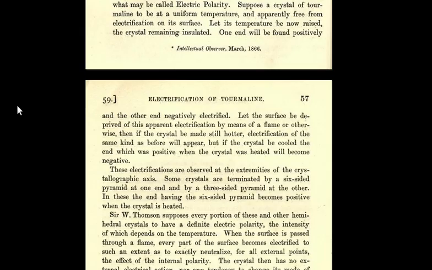Let the surface be deprived of this apparent electrification by means of a flame or otherwise. Then, if the crystal be made still hotter, electrification of the same kind as before will appear. But if the crystal be cooled, the end which was positive when the crystal was heated will become negative. These electrifications are observed at the extremities of the crystallographic axis.